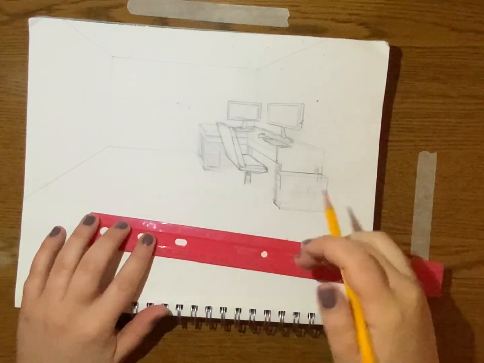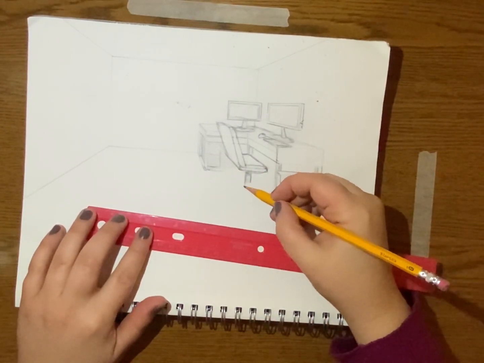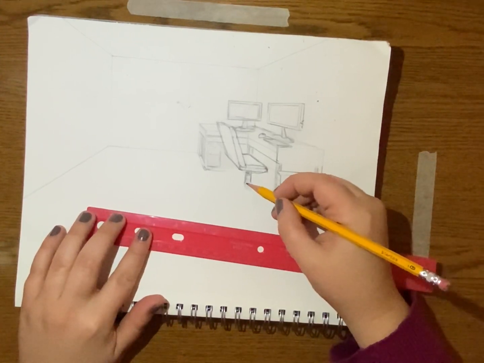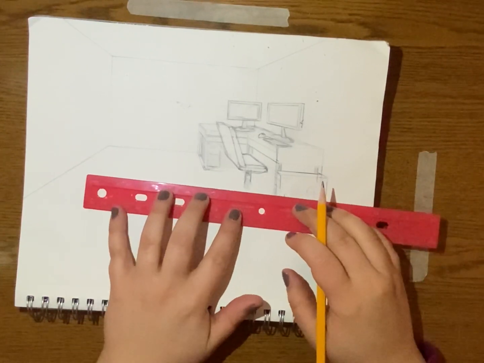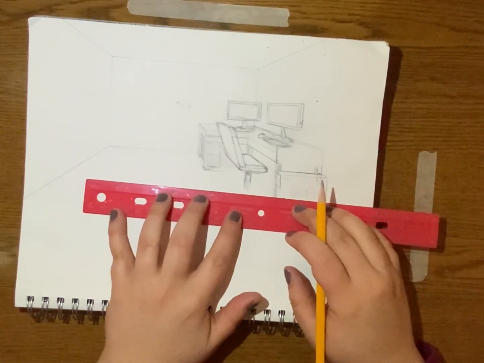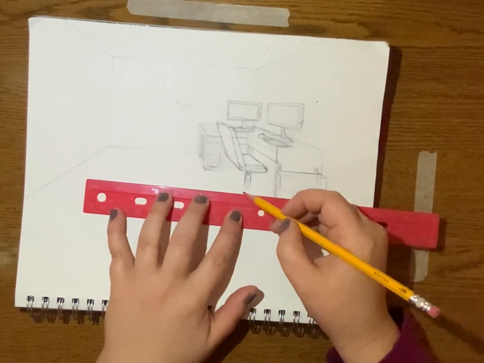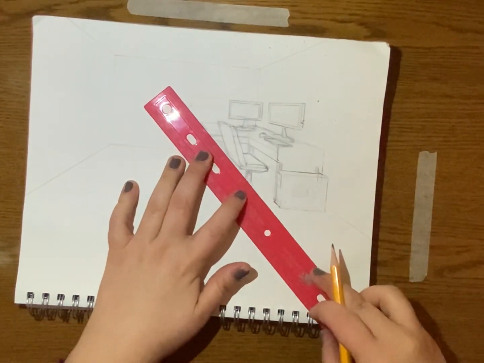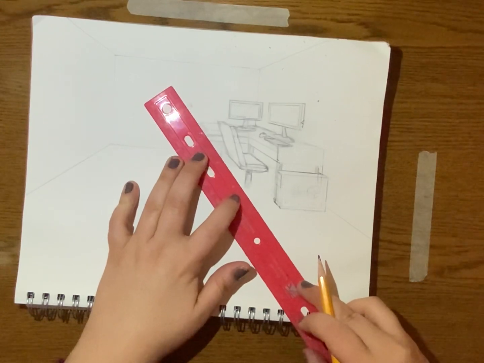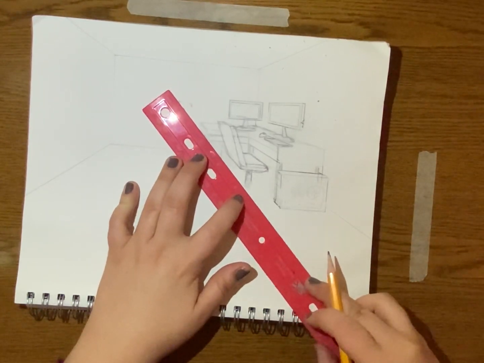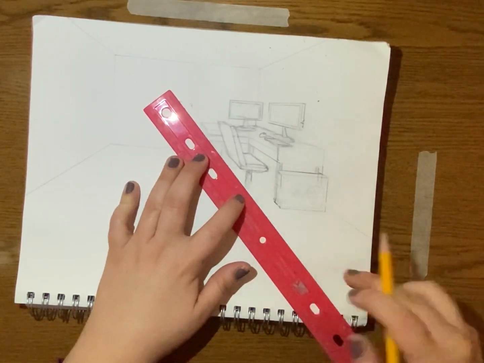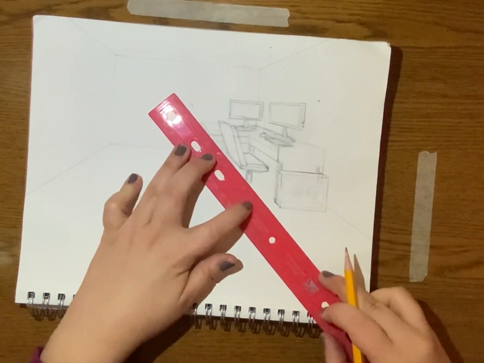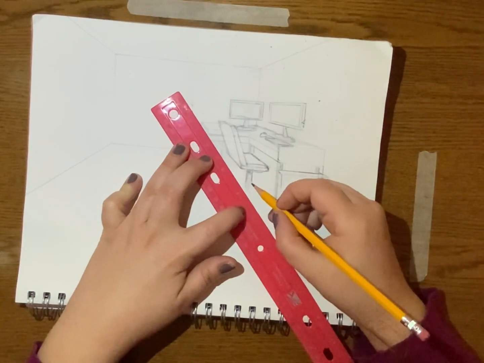Now I'm going to be adding the bottom part of the chair here as I go down. Darken this area, make sure it looks like it wraps around. Now here I'm going to draw where the legs of the chair go out. The one facing me, I'm going to line it up with the vanishing point, on either side of the stick.